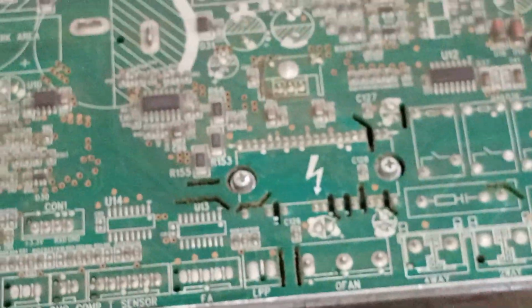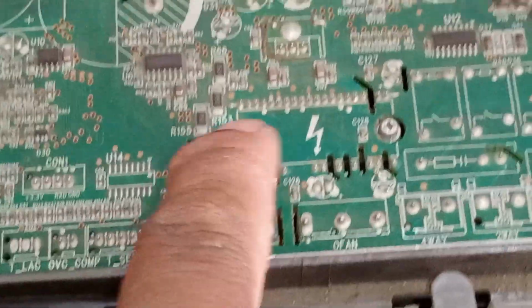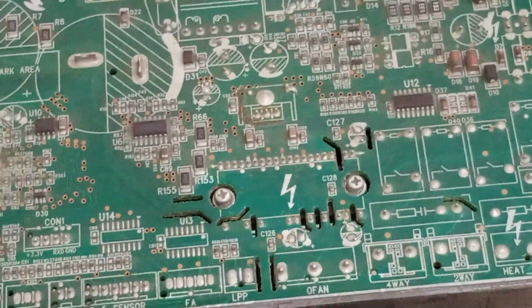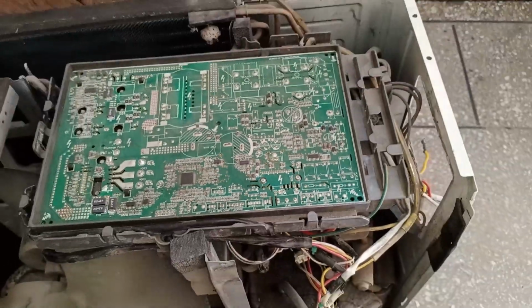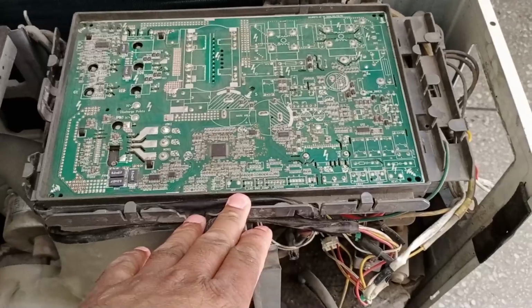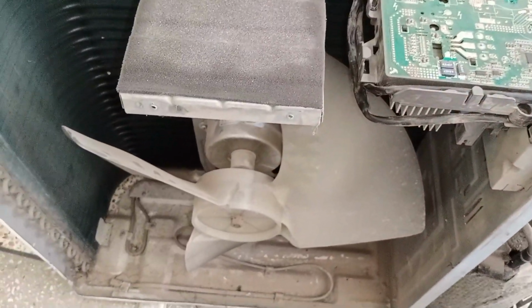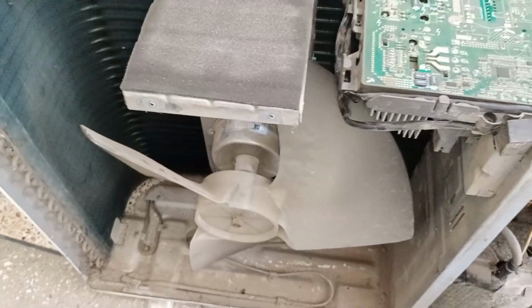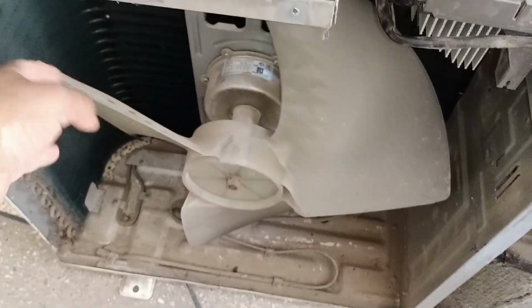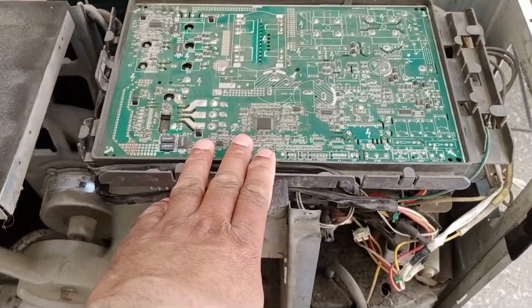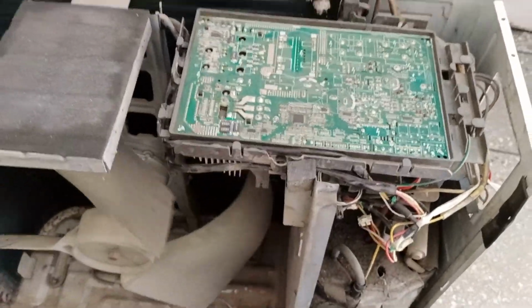You'll notice two separate screws securing the IPM, Intelligent Power Module, which is mounted with a heatsink to help cool it down. If the PCB malfunctions, this issue can also trigger the L3 error. Similarly, if the fan motor is jammed or unable to move for any reason, the microcontroller does not receive the necessary feedback from the motor. This missing feedback is another reason the L3 error appears on the display.